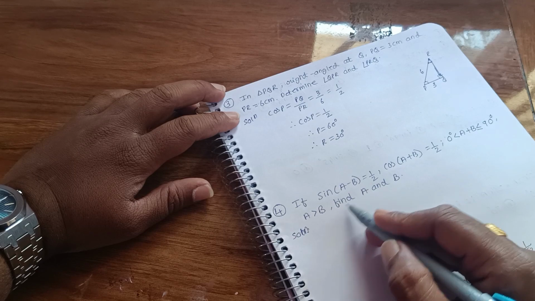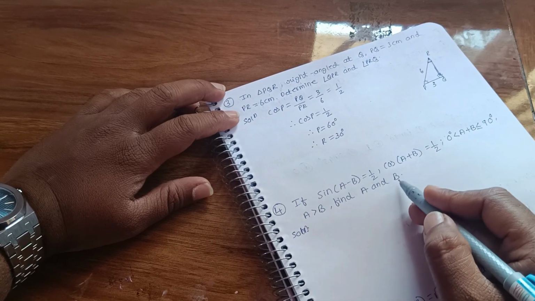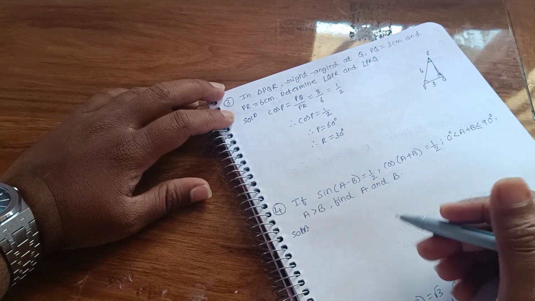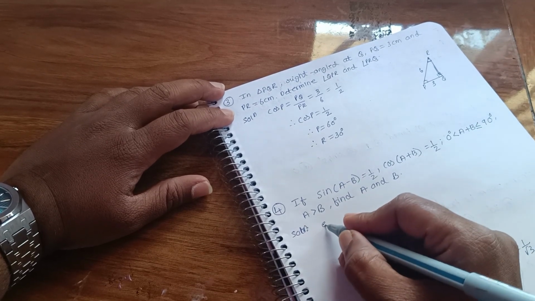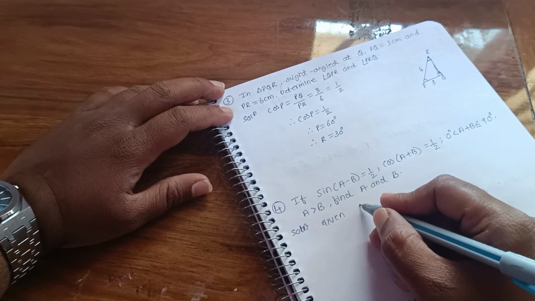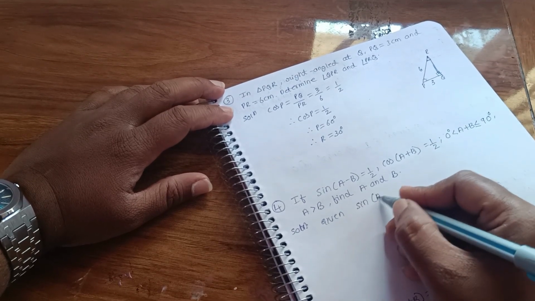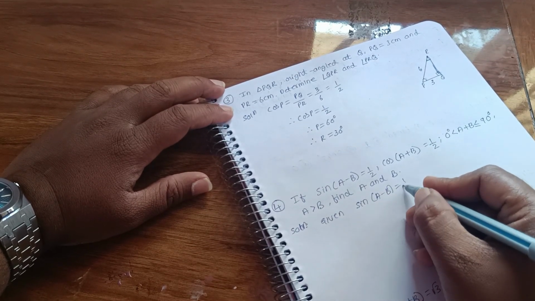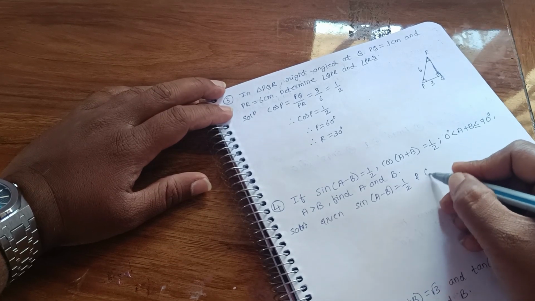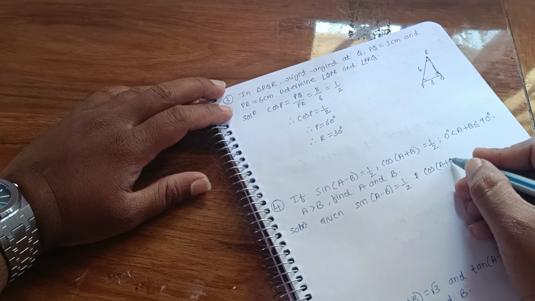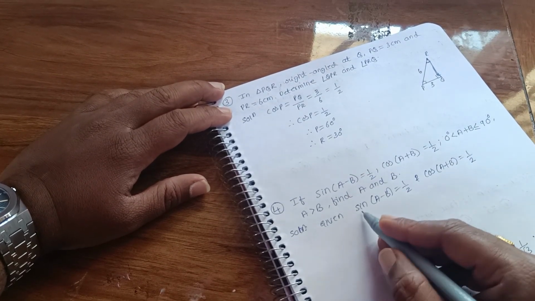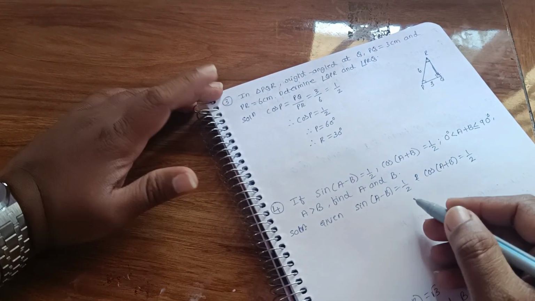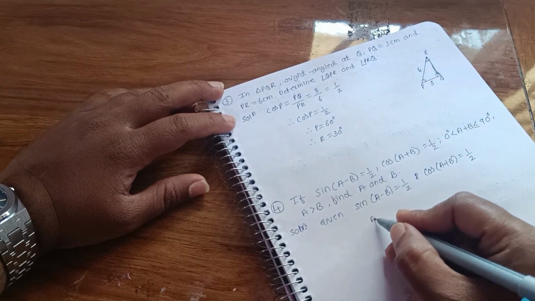What we are supposed to do here is find angle A and angle B. So again it becomes very easy. We have to find the value of A and the value of B. What is given is sine of A minus B is equal to 1 by 2 and cos of A plus B is equal to 1 by 2. For what angle of sine will the value be 1 by 2? We already know it is for 30 degree.